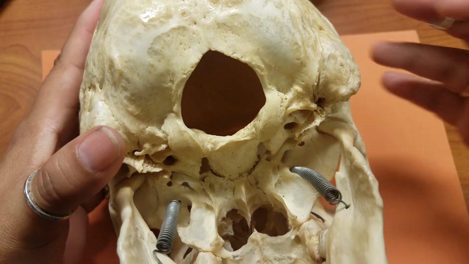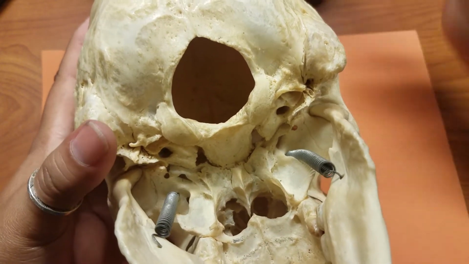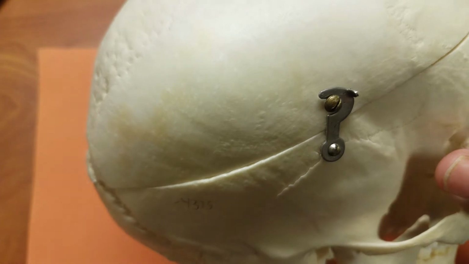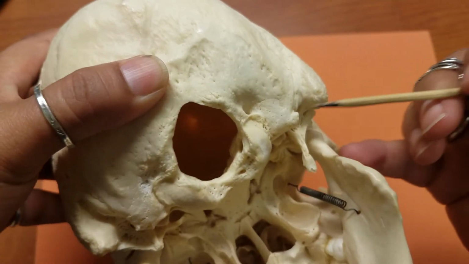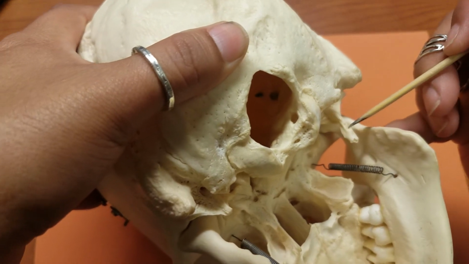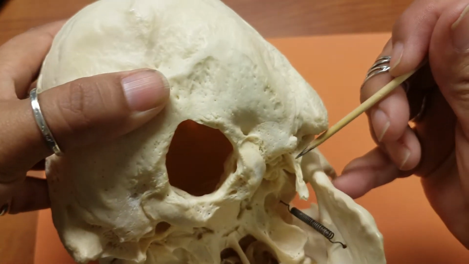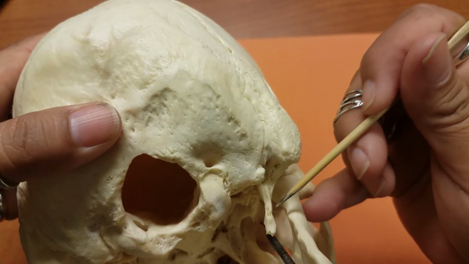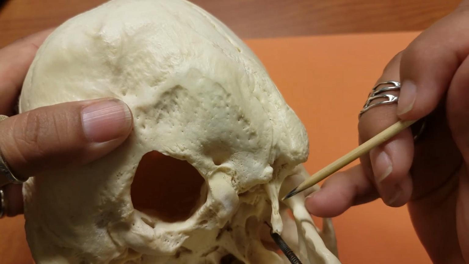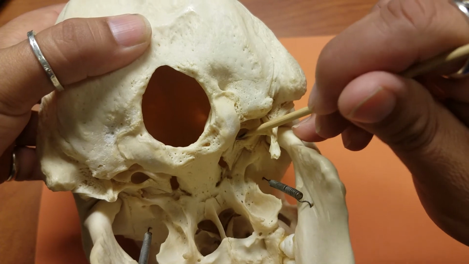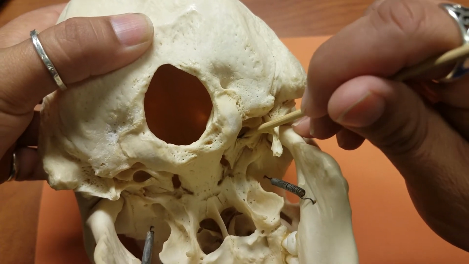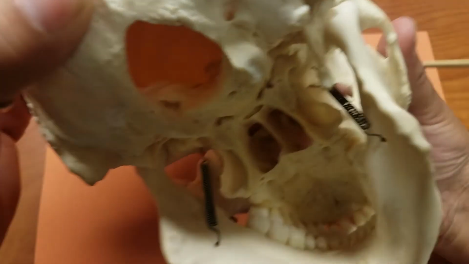Then we have what's called the styloid process, but it's broken on this particular skull. So I'm going to move this one off to the side and show you the styloid process on this one. So this long piece right here on the temporal bone, that's the styloid process. So if that's the mastoid process, that's the styloid process. And again, there is that carotid canal, that passageway right there.